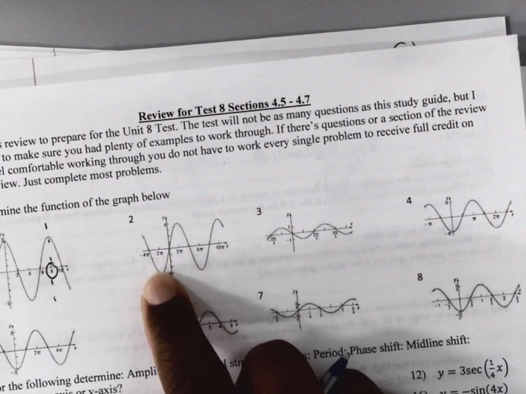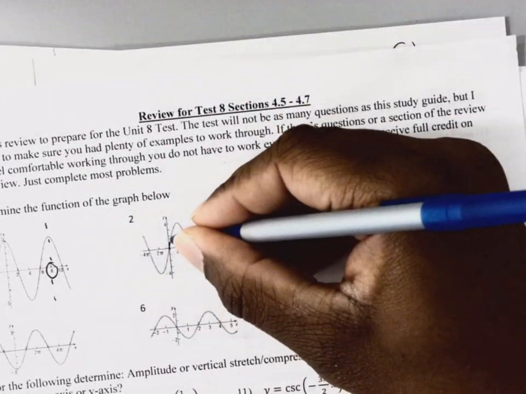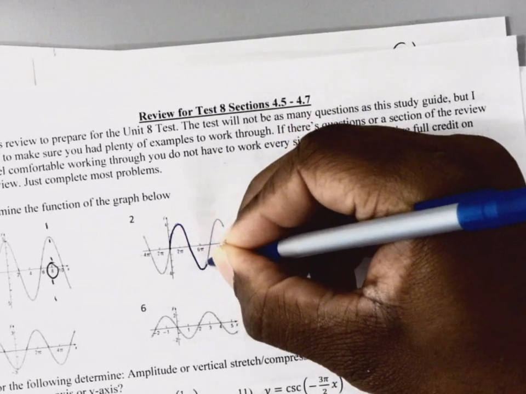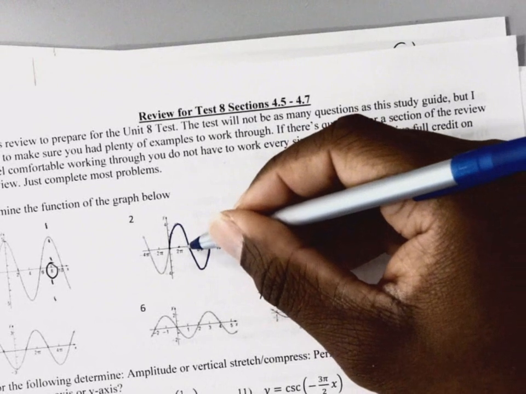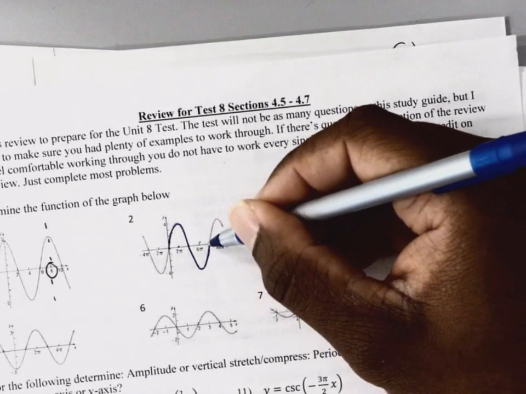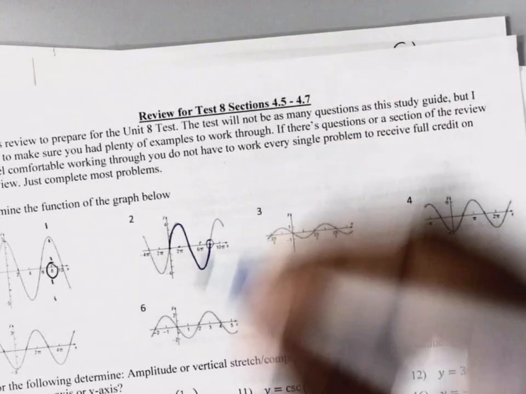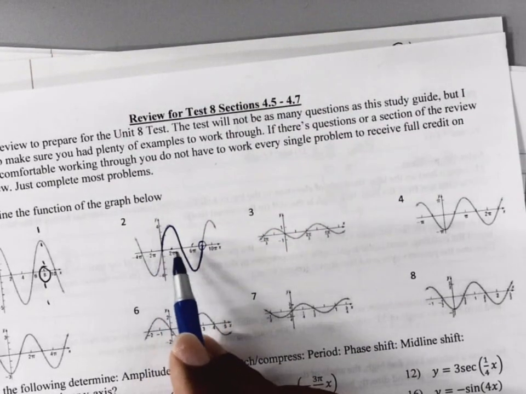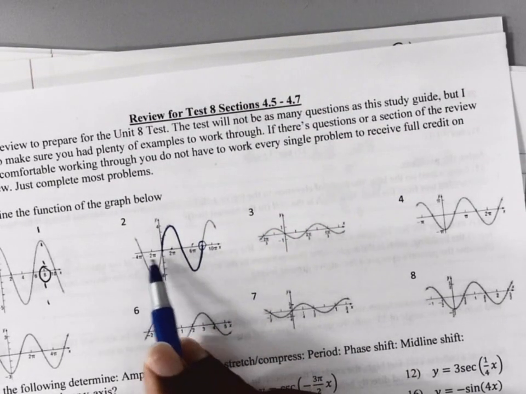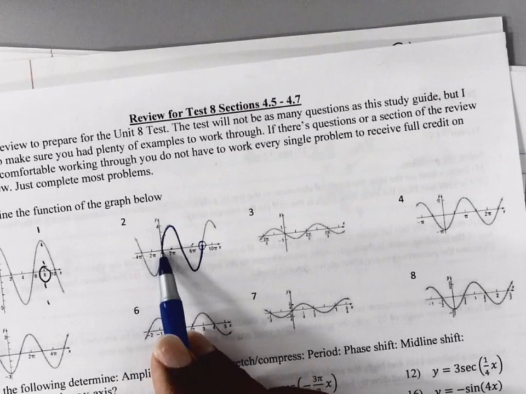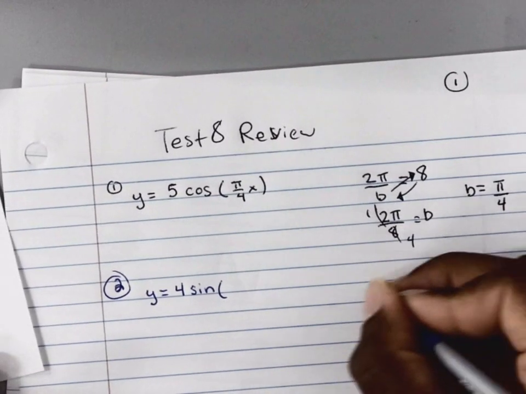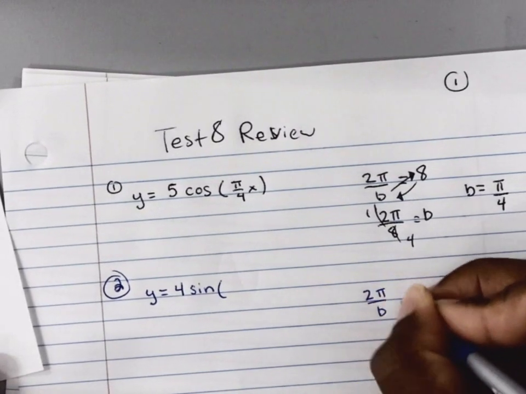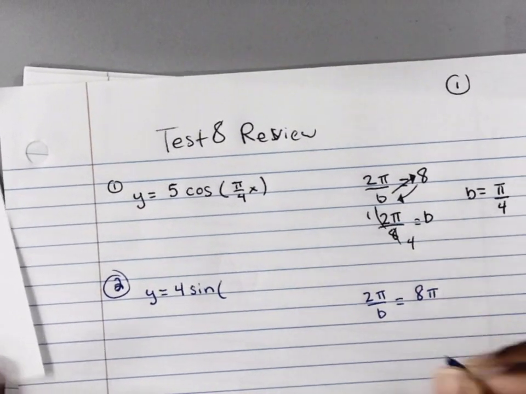I find the period by seeing that it starts right here, goes down, comes back up, and then stops repeating there, or 5 total points. 1, 2, 3 is halfway there, 4, 5 is right here. And it looks like this is counting by 2, so 0 pi, 2 pi, 4 pi, 6 pi, 8 pi is my period. So I know the period, 2 pi over b, will equal 8 pi.